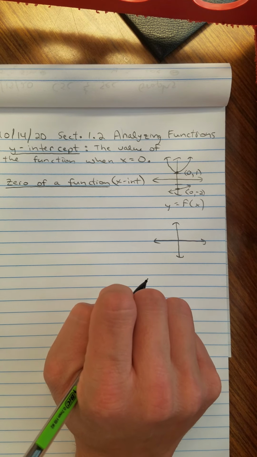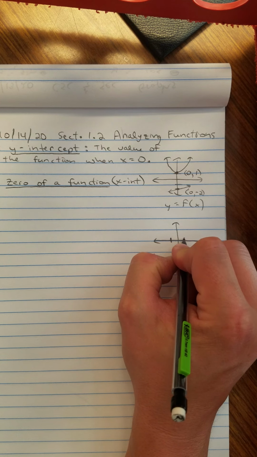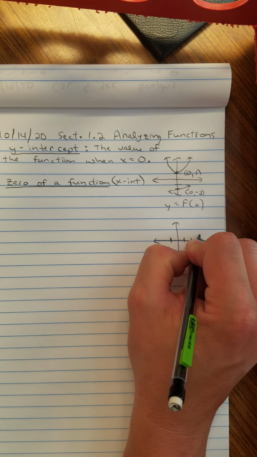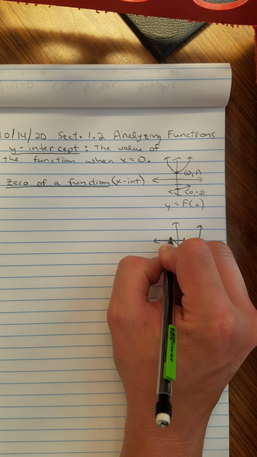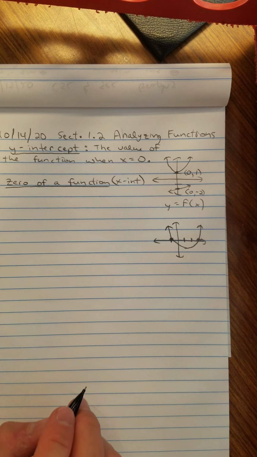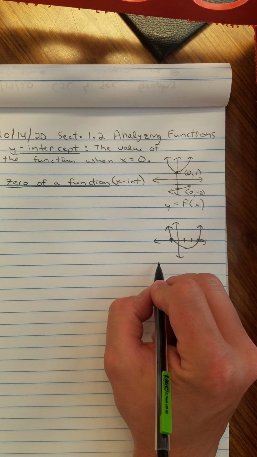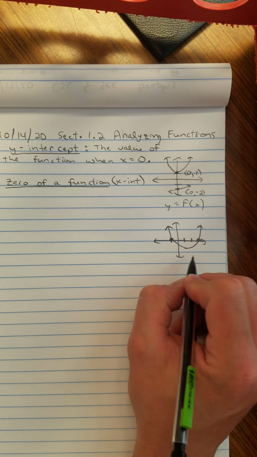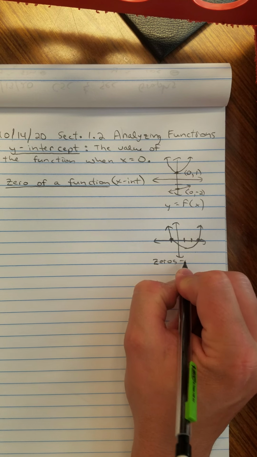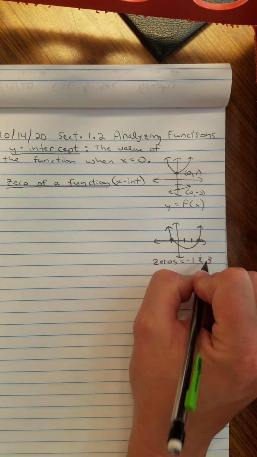Let's say we have a parabola that has an x-intercept at -1 and an x-intercept at +3. So maybe it looks something like this. It's got an x-intercept at -1 and an x-intercept at +3. We would say there are two x-intercepts, so we could say our x-intercepts equal -1 and +3. But in reality, the way that we're going to do this today is we're going to say the zeros of the function are -1 and positive 3.